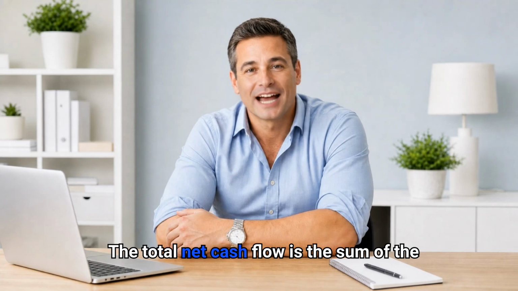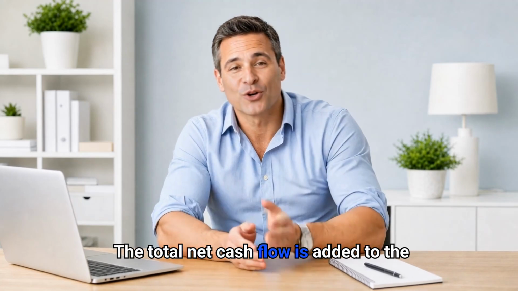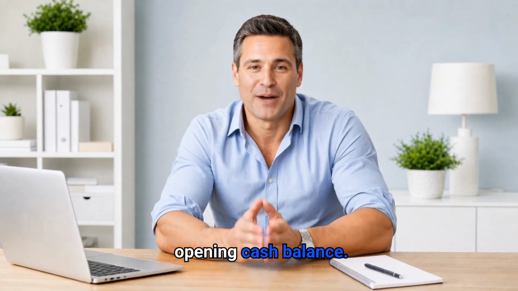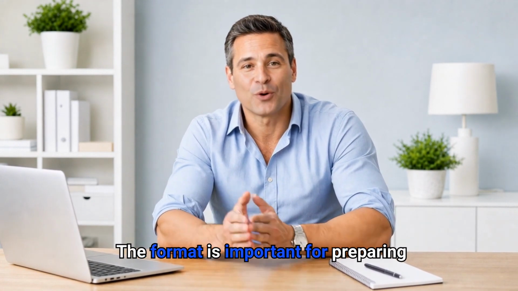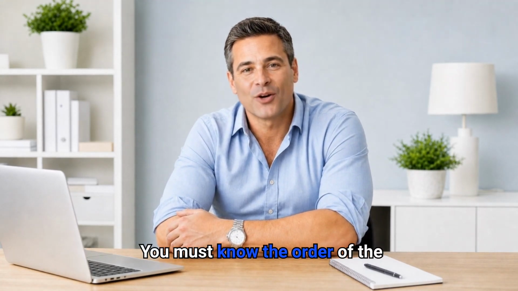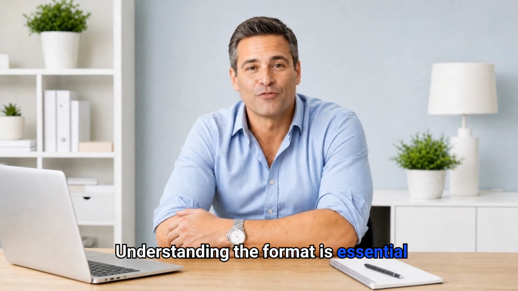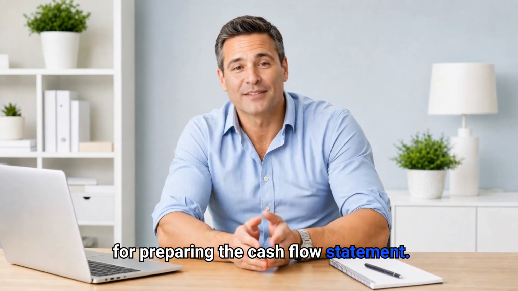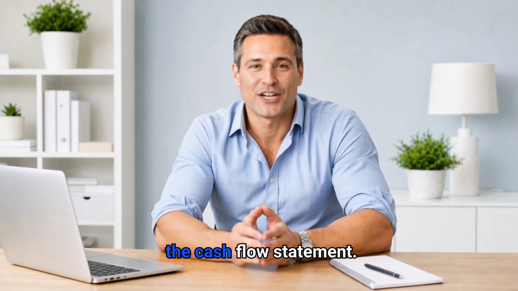The total net cash flow is the sum of the three sections. The total net cash flow is added to the opening cash balance. This gives the closing cash balance. The format is important for preparing the statement correctly. You must know the order of the sections. Understanding the format is essential for preparing the cash flow statement. This is a practical skill. Now let me explain the importance of the cash flow statement.